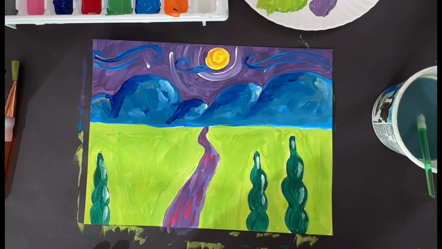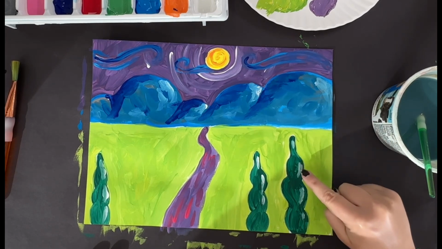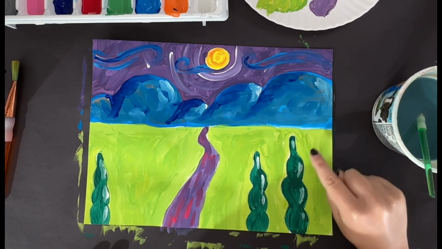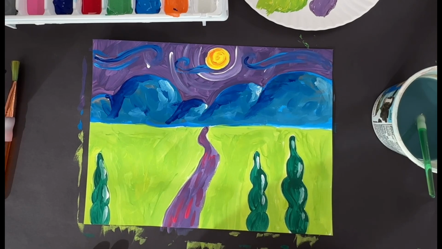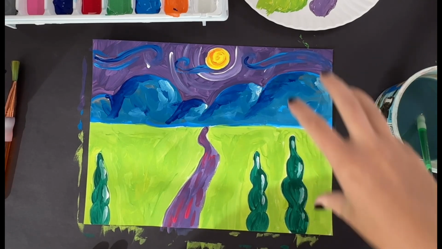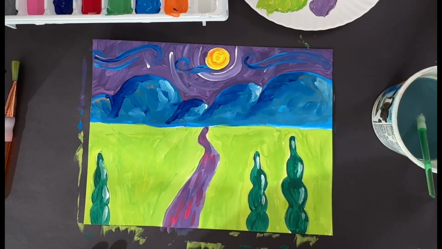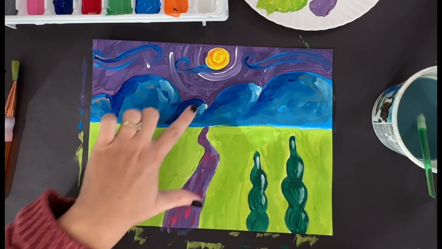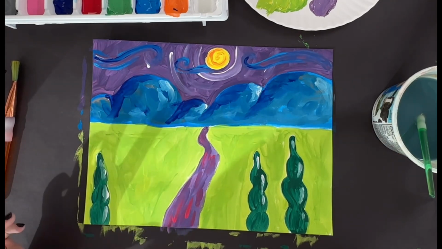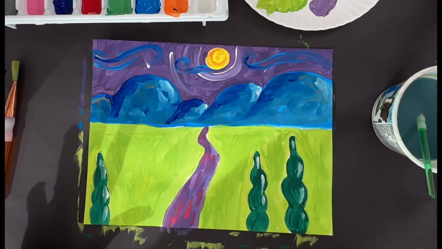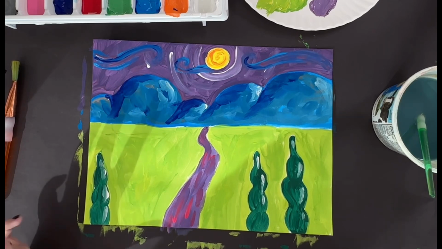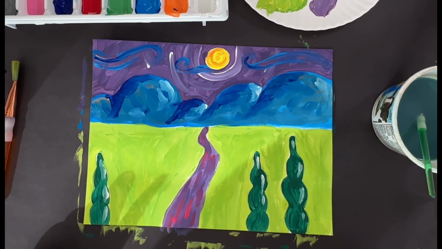Notice that the highlight on my mountains and the highlight on my trees are all on the right side of my painting. That would be like if the sun was shining this way. The shadows are all on the left side. Small details like that can help make your painting look more realistic and more three-dimensional. Next, we'll let this dry and move on to adding detail with our oil pastels.